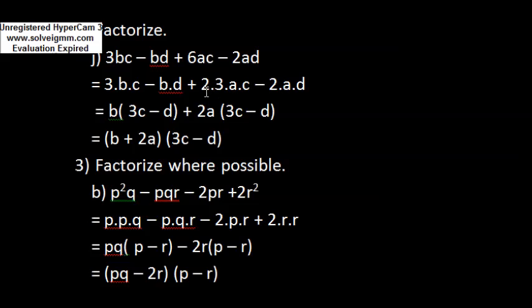So 2A is common, you can write it here, and now you can see 3 and C are left, so 3 into C you can write inside the bracket. Similarly here 2A is common, you write it outside the bracket, and inside the bracket only D is left, so you will write D.